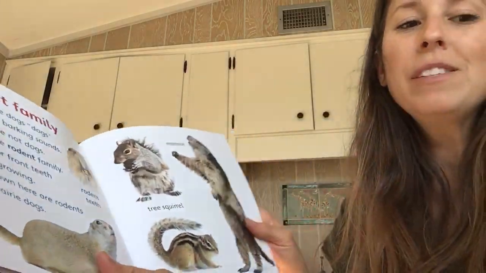So sometimes writers of nonfiction highlight or emphasize a special word for us to learn about, and they're called bold words. Can you say that? Bold words. The bold font catches our attention and tells us that this word is important, and we need to remember what this word is.